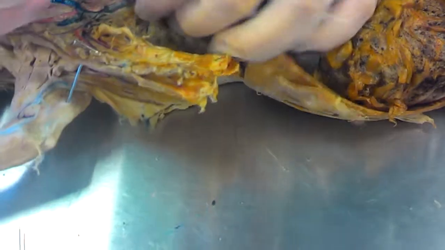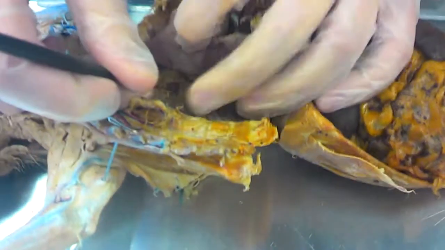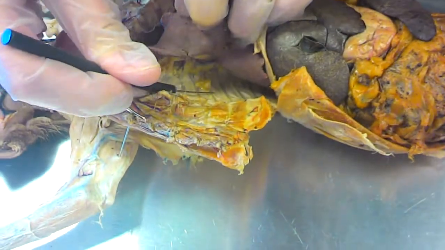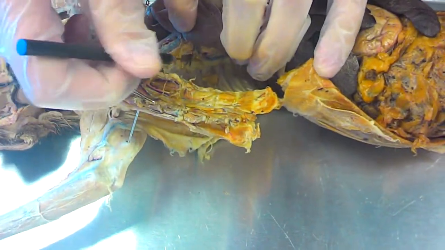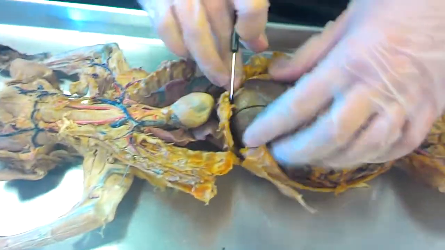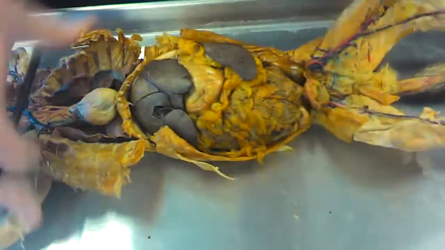Okay, azygos comes down from the heart, makes a little U-turn, and goes down. Can you see? Down the backbone. After the diaphragm, let me turn him back around again.